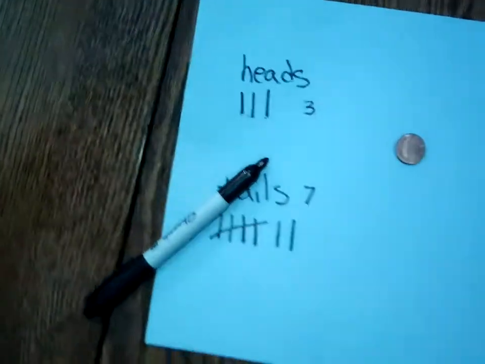Well, you can give that experiment a try and see what you come up with. Flip your penny 10 times, see how many heads you get, see how many tails you get. Maybe you'll get something different than me. If you want, you can even flip your penny more than 10 times. Maybe you could flip it 20 times, maybe even 100 times. Give it a try, see what you come up with. Practice making your tally marks while you do it too.